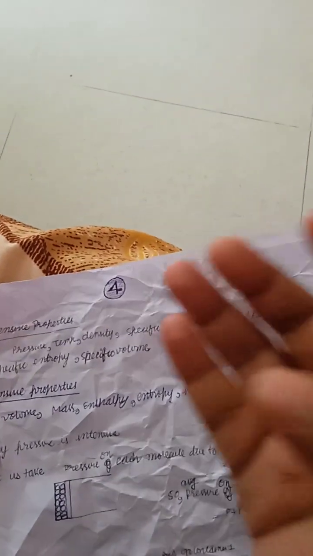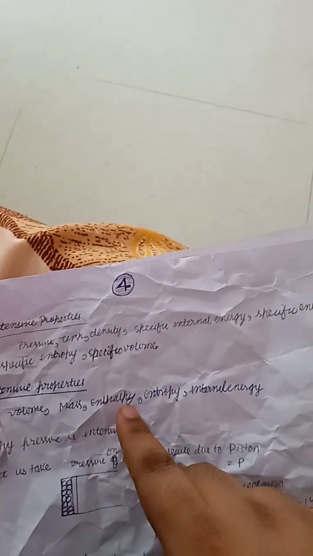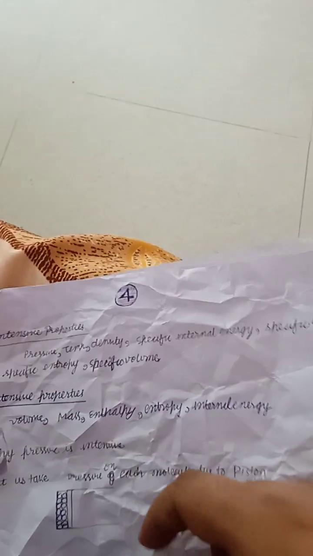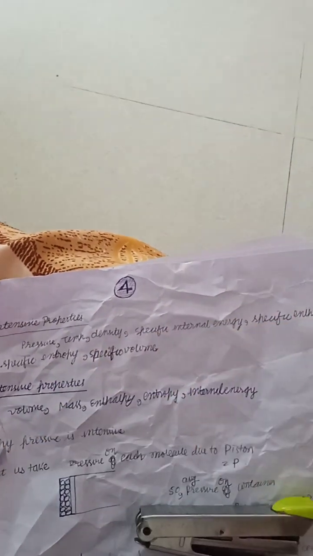All these are intensive properties. Extensive properties are volume, mass, enthalpy, entropy, internal energy. All these are extensive properties. So use of specific volume is to determine the density. 1 upon density is equal to specific volume, or 1 by specific volume is equal to density.